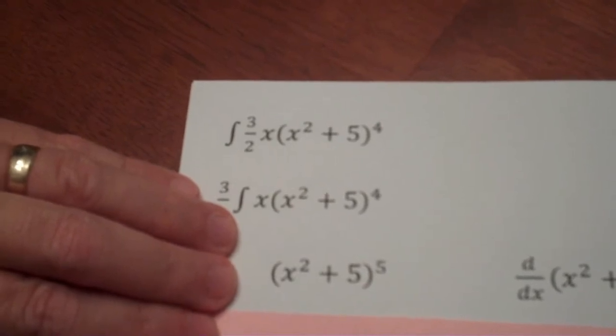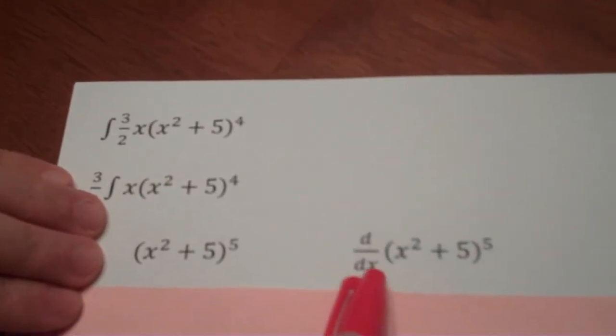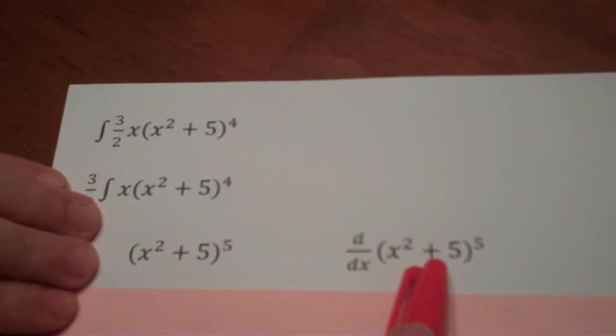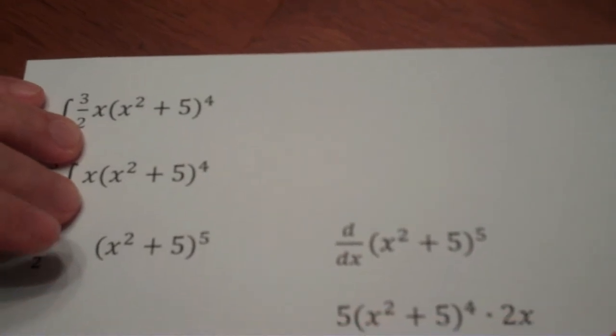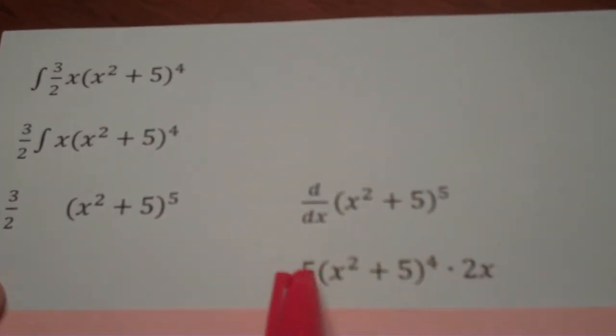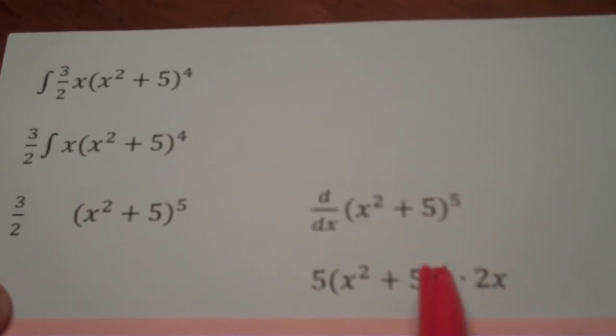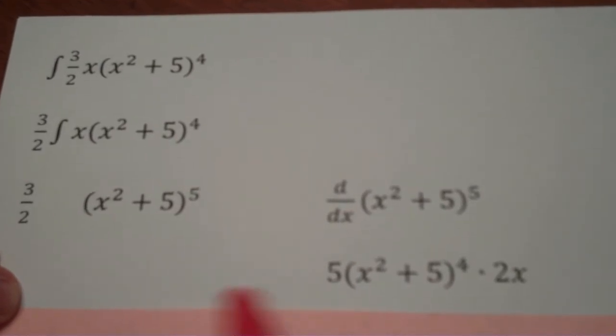But usually there is an adjustment that we have to make at the end. So let's see what happens. Again, I'm just going to take the derivative of my x squared plus 5 to the fifth. In doing that, when I take the derivative, I of course move the 5 down in front, lower the power by 1, and multiply by the derivative of what's inside.